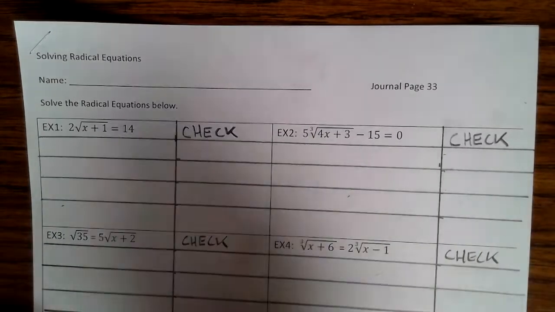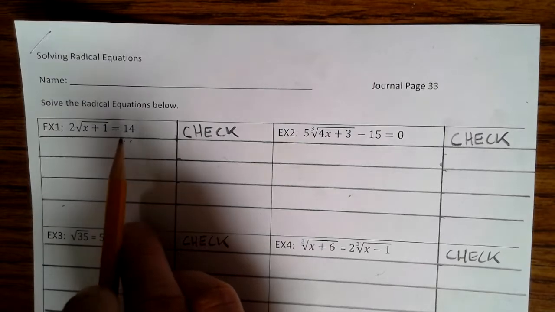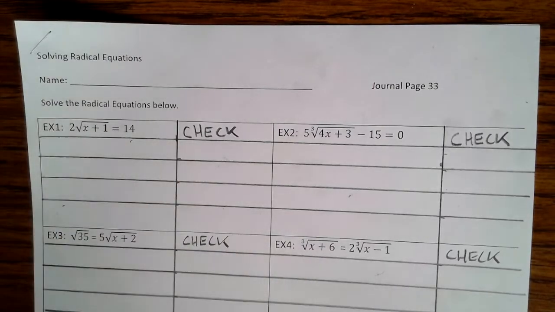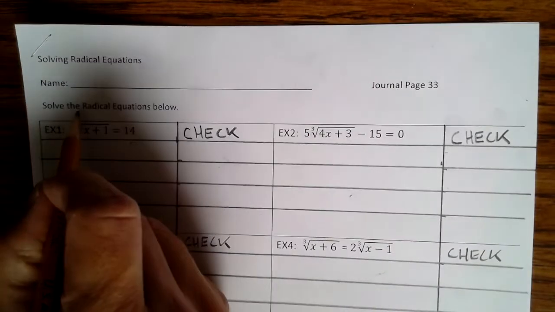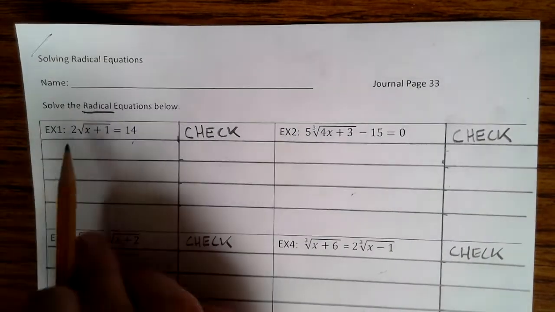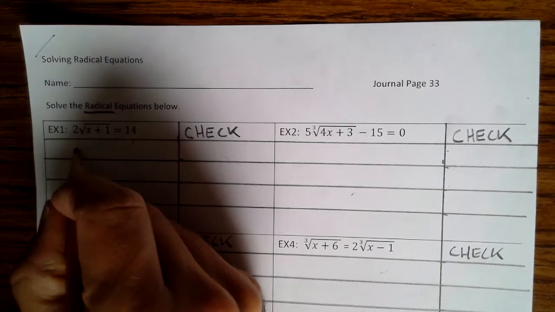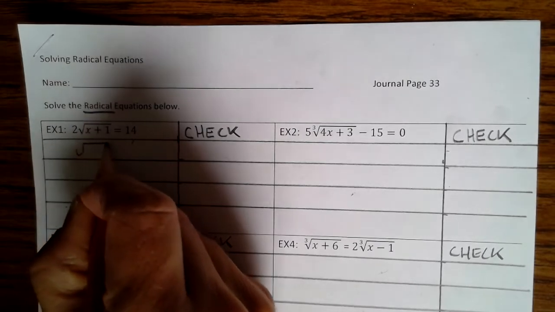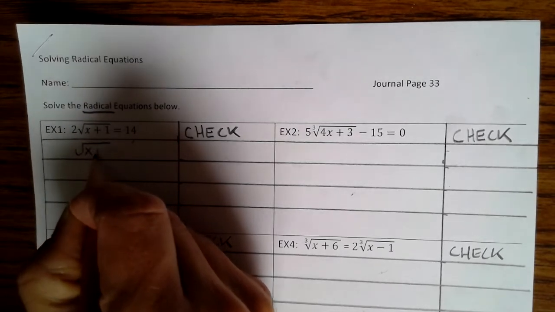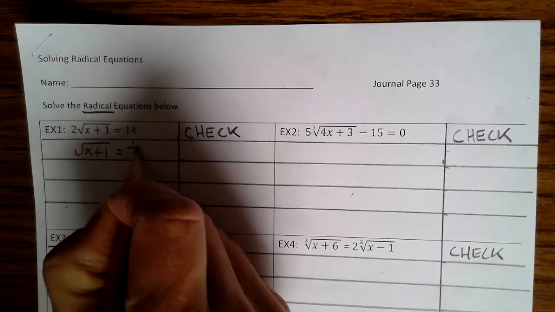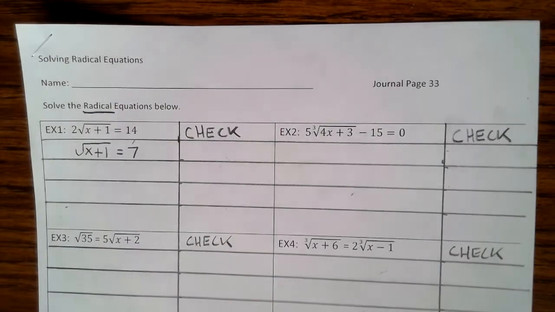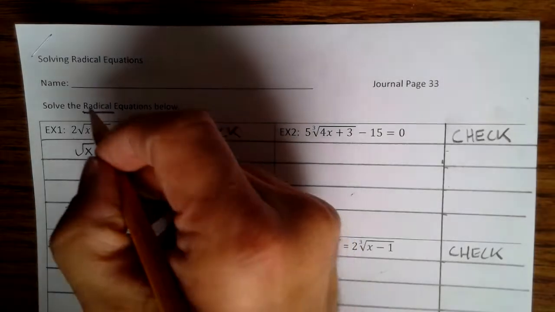So step 1, we need to isolate the absolute value, or isolate the radical, not the absolute value. What am I talking about? Radical. Very radical idea. Okay, so we're going to divide both sides by 2. So that's the square root of x plus 1 equals 7. Now that the radical is isolated, we're going to square both sides.